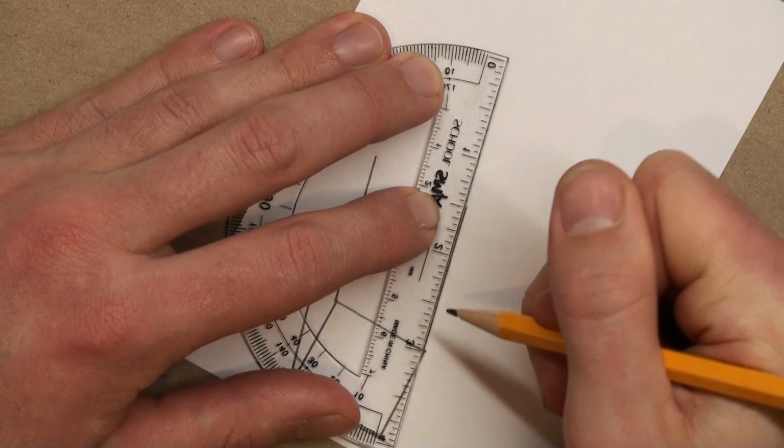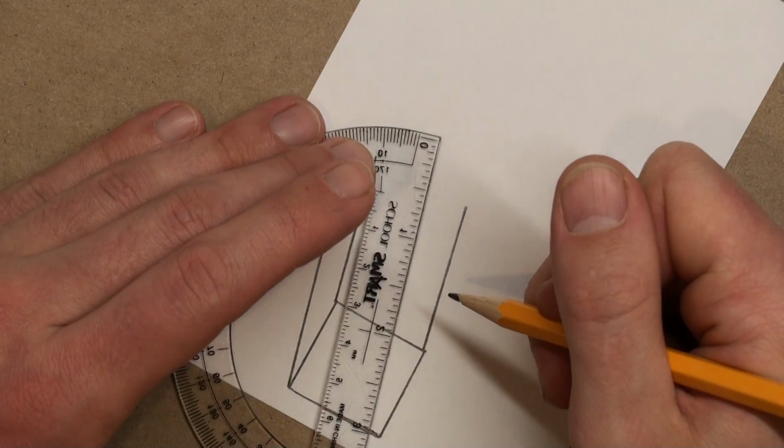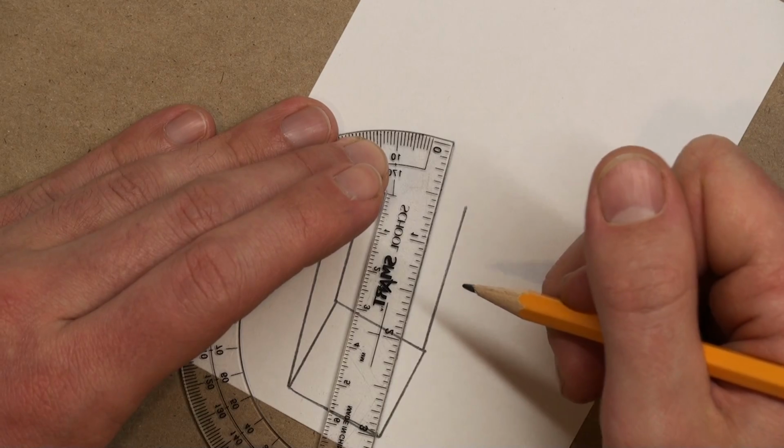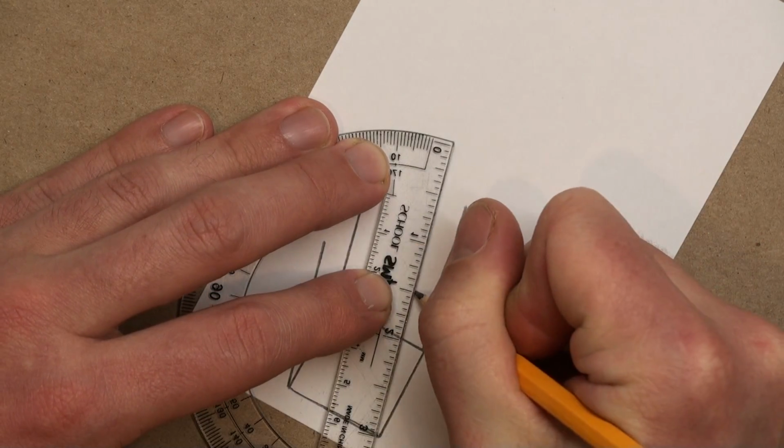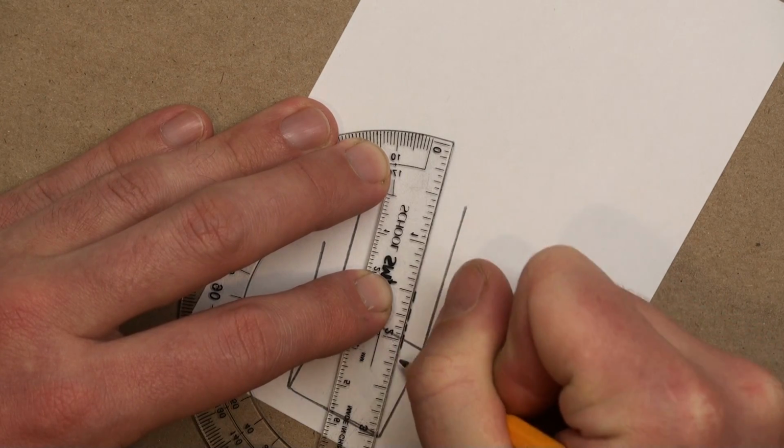I'm making the lateral edges 1.5 inches, just in case you want to do the same. And remember, this one we have to make dashed.